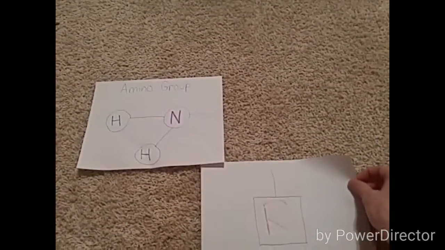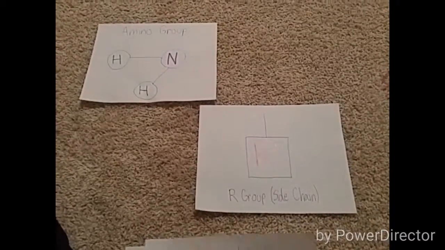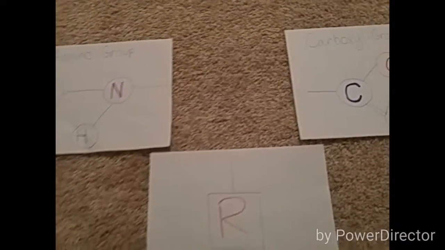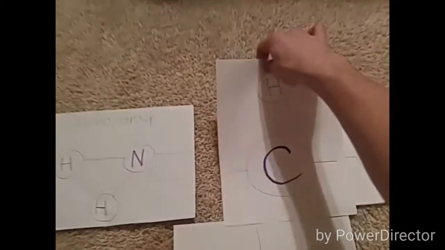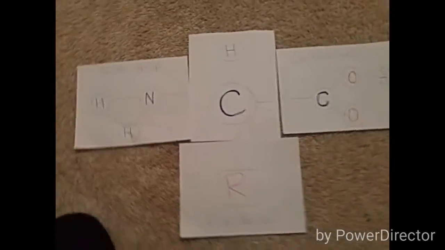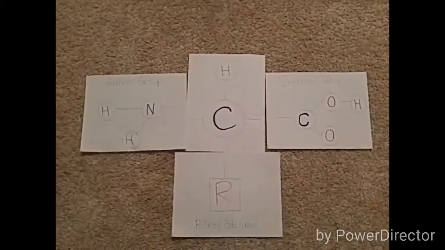So now that we know what all of the parts of the amino acid are, all that's left for us to do is combine them. We have the amino group, the R group or the side chain, the carboxyl group, and then the central carbon to hold everything together. And there we have ourselves an amino acid.